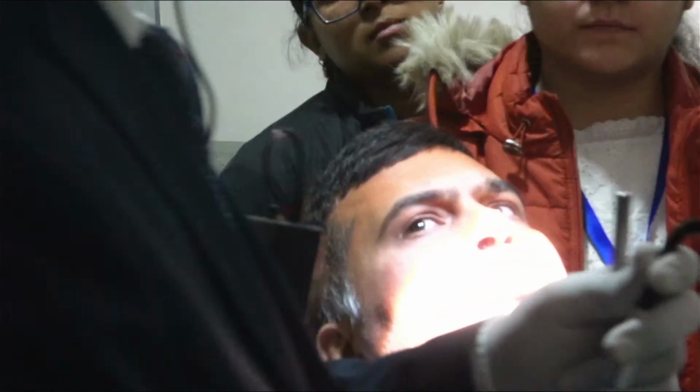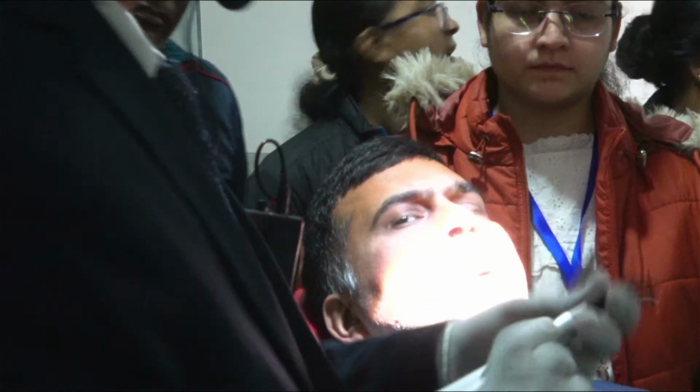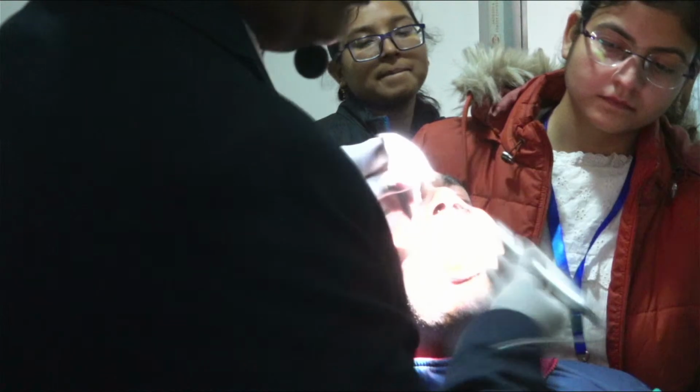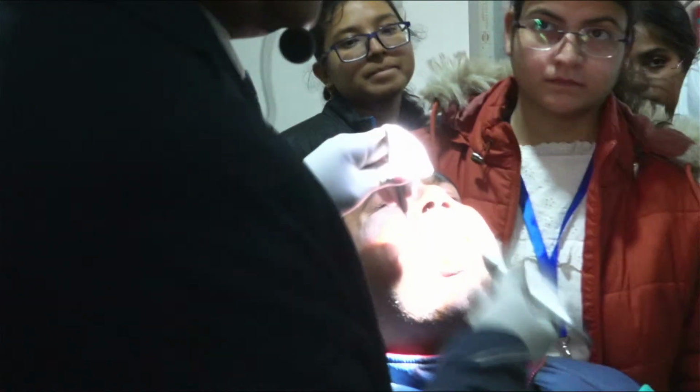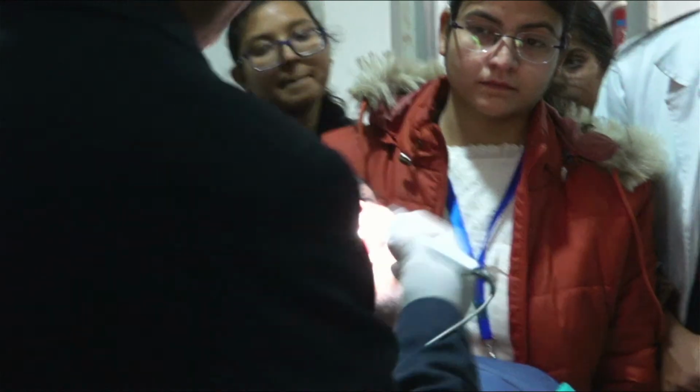kill, right? Photosensitizer has to be used for the PDT to be effective. Only putting the PDT will not be effective, right?